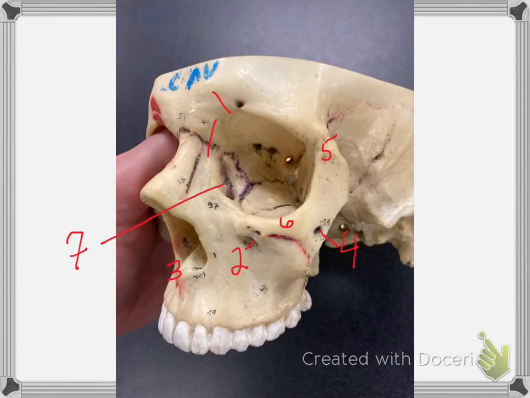Okay, so push pause, try to identify these. So number 1, this is the frontal process of the maxillary bone. Number 2, we have our infraorbital foramen. Number 3 is our anterior nasal spine. Number 4, this is our zygomaticofacial foramen. Now, part of this bone is broken off, so the rest of the bone should be like kind of right here.